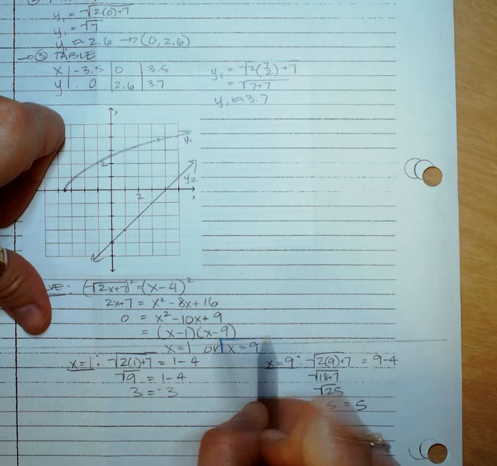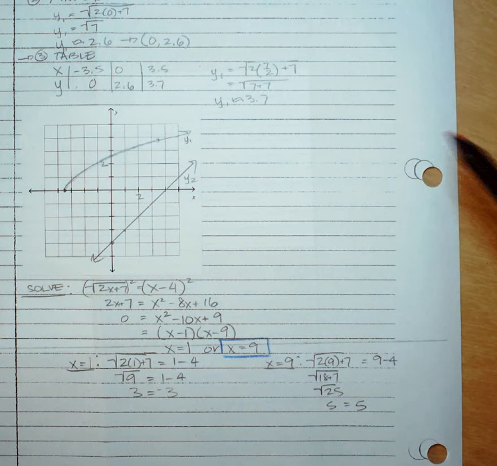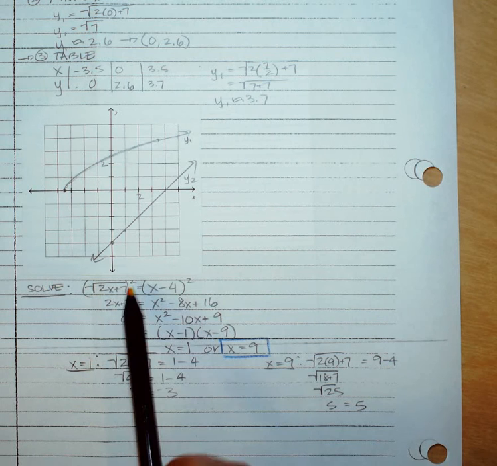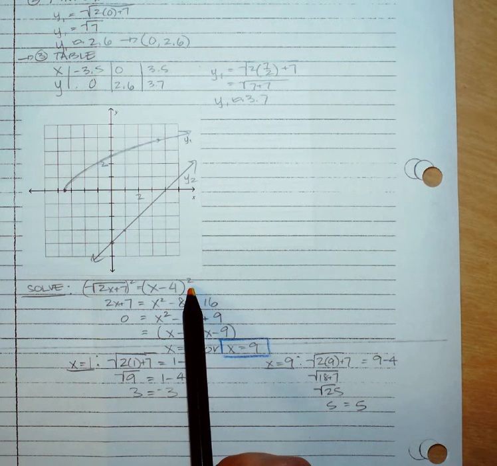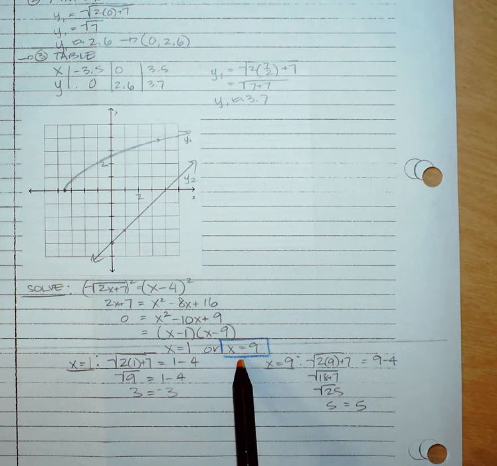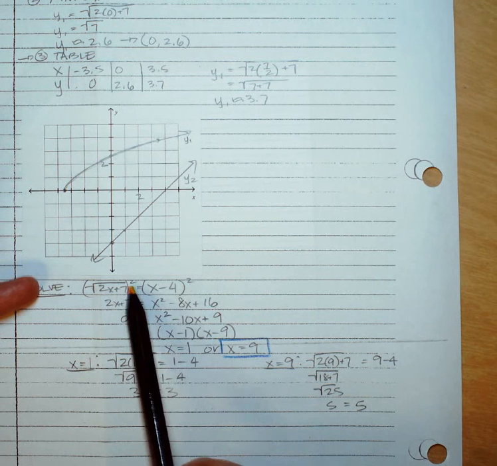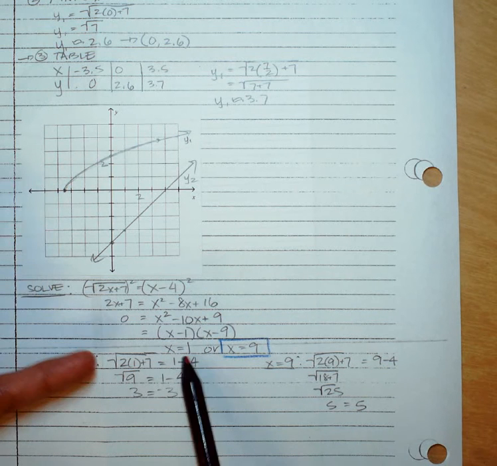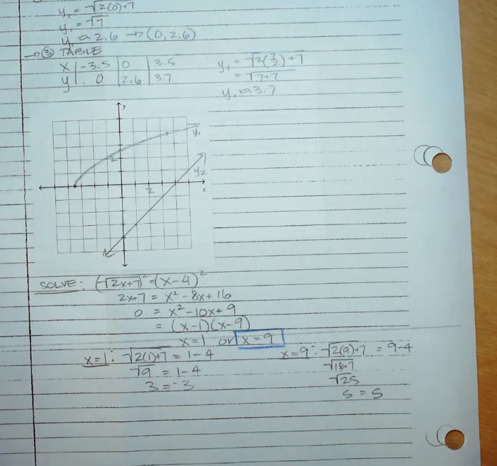So, when you have a square root and you do the squaring, you have to be very cautious and check the answers, because this squaring process can introduce what are called extraneous solutions. Let's see, we need to write that.